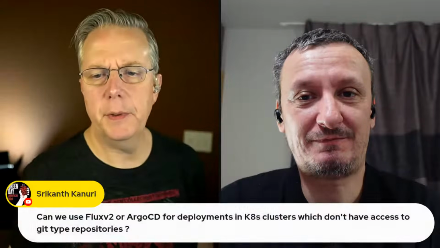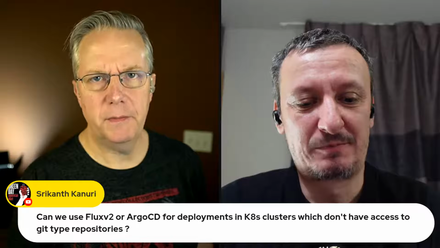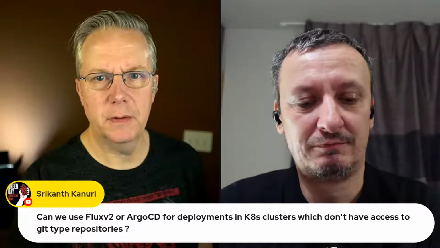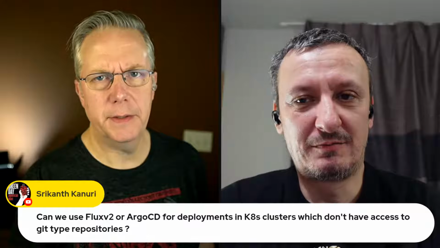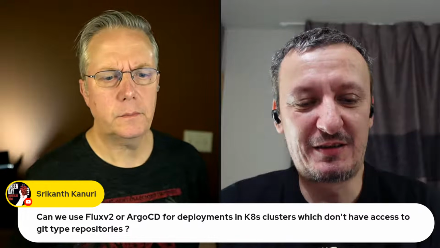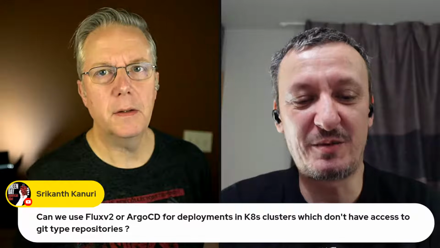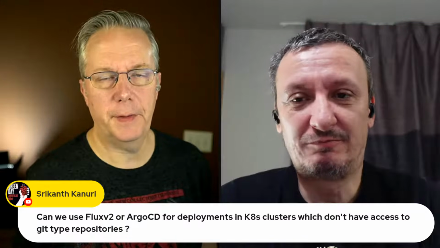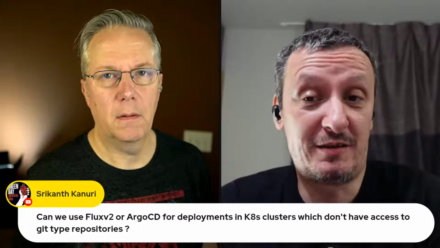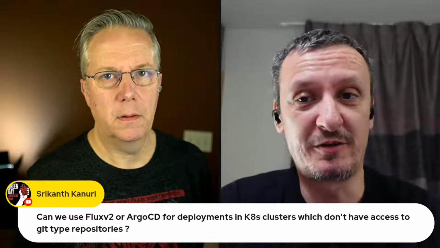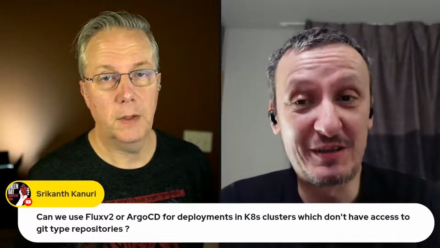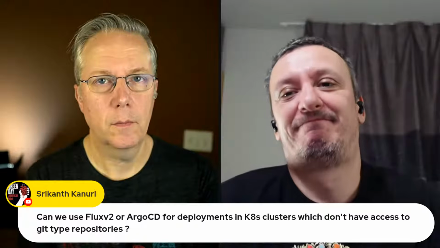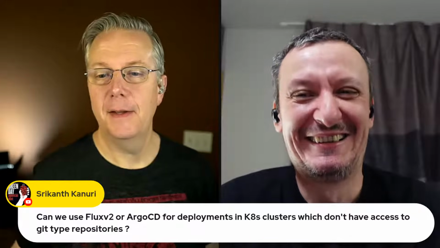Yeah. This is interesting. I'm going to put this one up because I don't think we've answered this. So can we use fill-in-the-blank tools for deployments in Kubernetes clusters which don't have access to Git type repositories? No. I mean, today it's Git or nothing, right? So first of all, I'm not sure what it means, Git type repositories. I will assume that means not Git, but repositories. Right, like you're still using Subversion or Perforce or fill in the blank. You can do it. You just need to write the GitOps operator, because nobody else will do it. No company will write a GitOps operator for SVN simply because. Yeah, that's exactly.